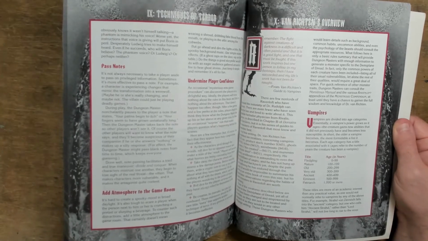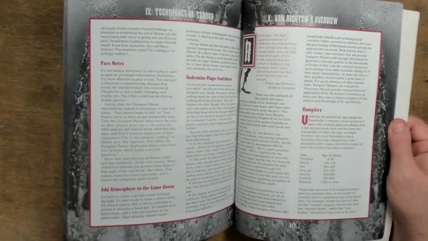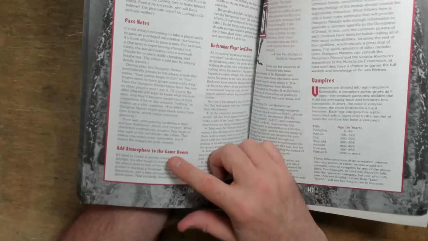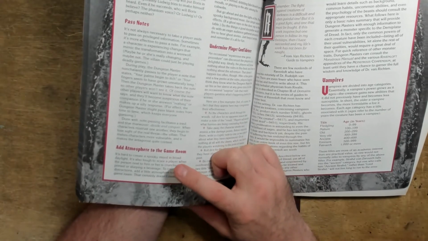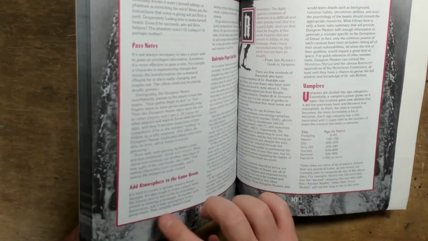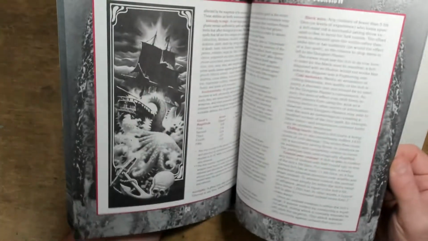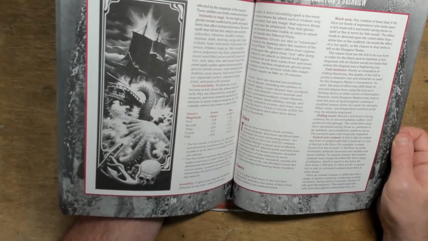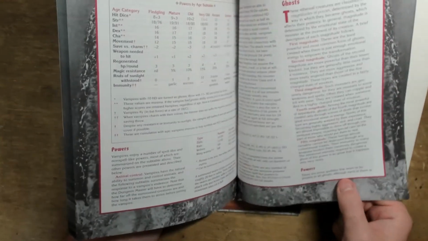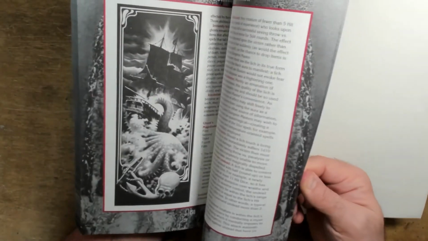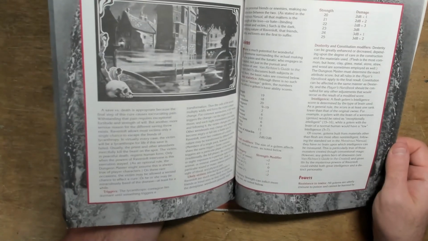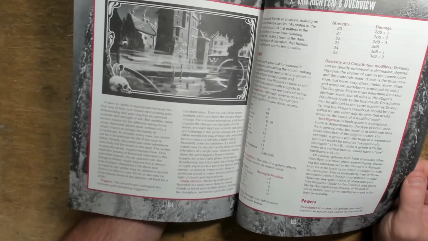And some Vanquishing's overview of expanding and detailing vampires. Oh, adding atmosphere to a game room. Watch out for a series on that next month that I'm going to be doing. Sort of already covered with the lantern video, because I thought it'd be a little teaser for that. And we're going to do that much better. Ooh, sea monster. We're going to go over adding atmosphere to your game room, covering lighting, sounds, props, and things like that. Oh, yeah, that's a great picture.